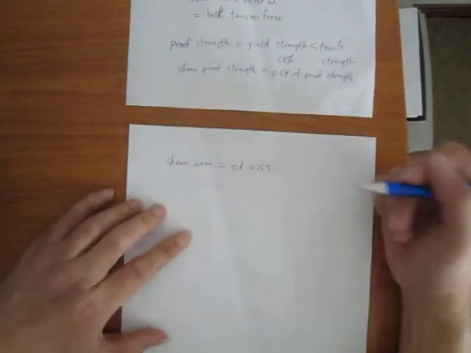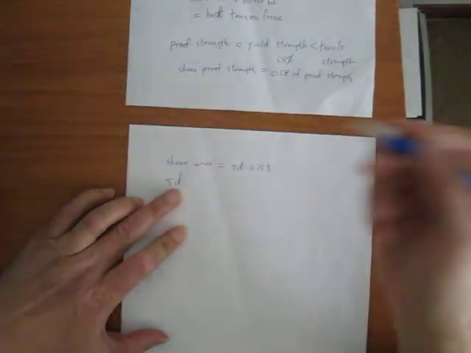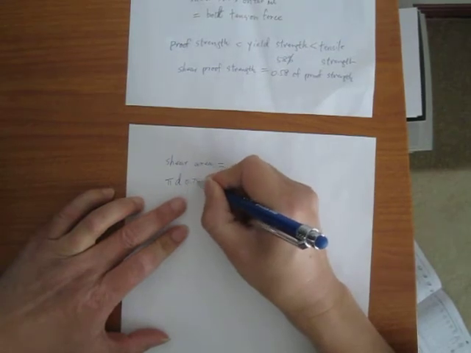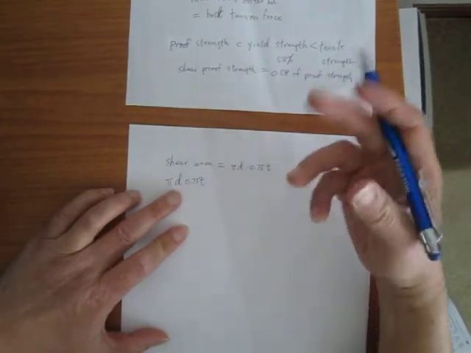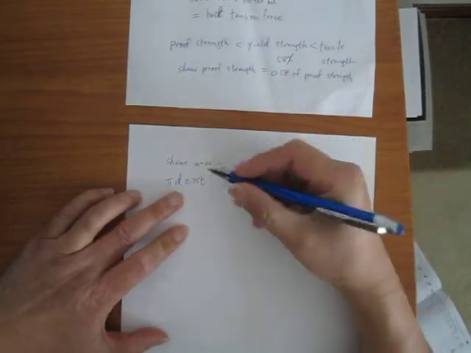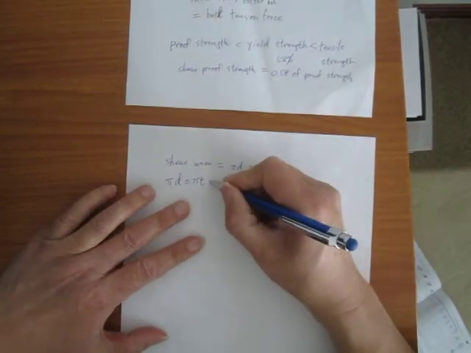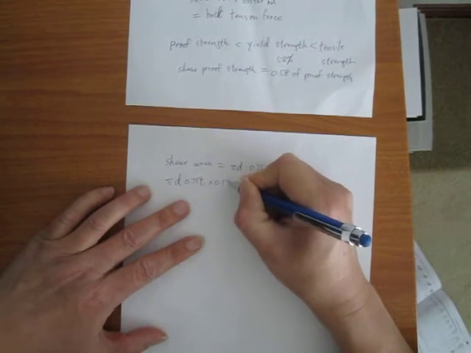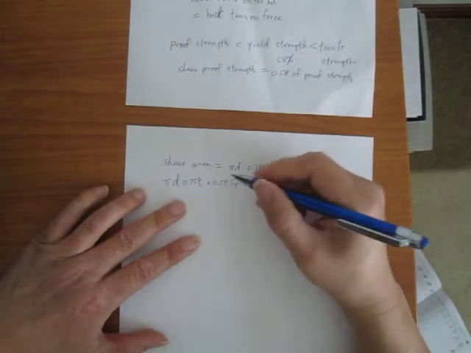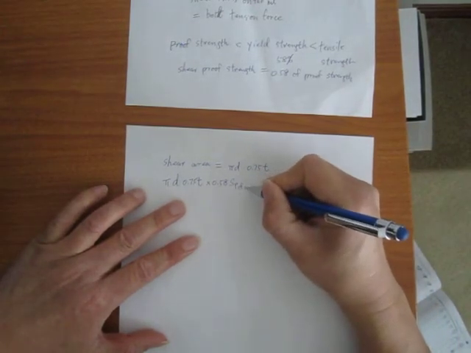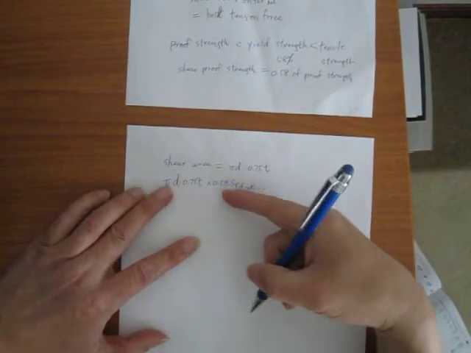So to continue this formula here, we have pi d, that's the major diameter, 0.75 t engages this shear area, times 0.58 proof strength, SP of nut, okay? And that's going to be the shear force.